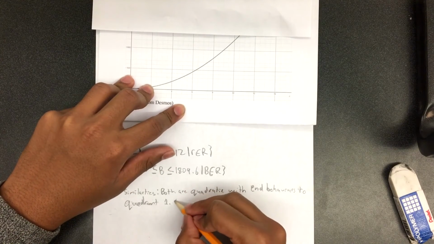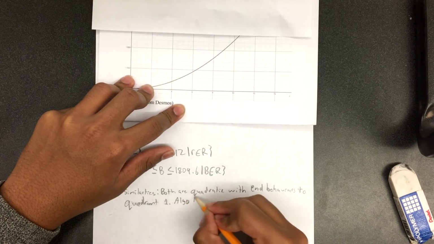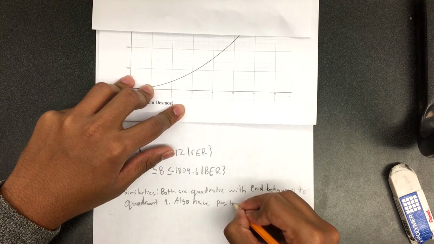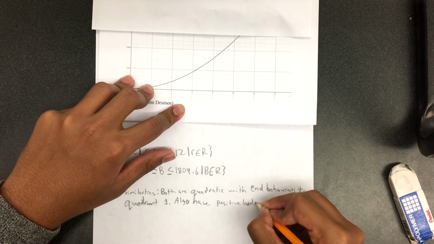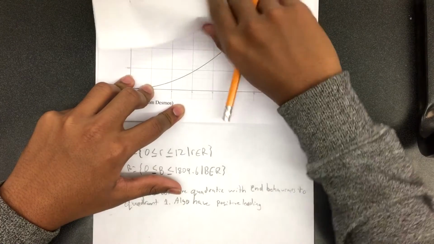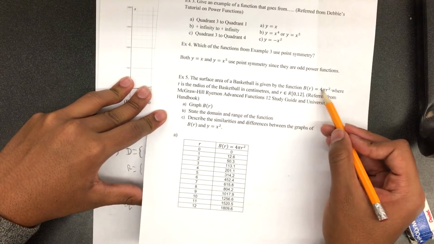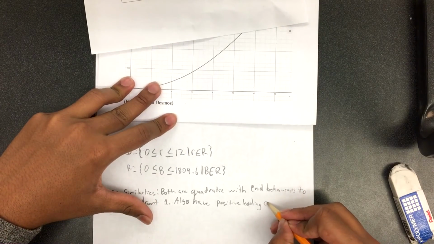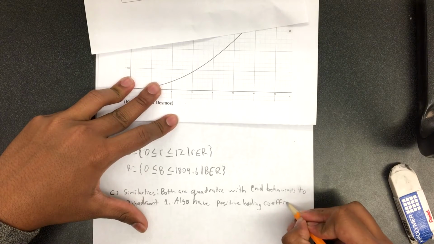They both also have positive leading coefficients, which makes them similar. y equals x squared, and V of r equals 4 pi r squared. So they both have positive leading coefficients.